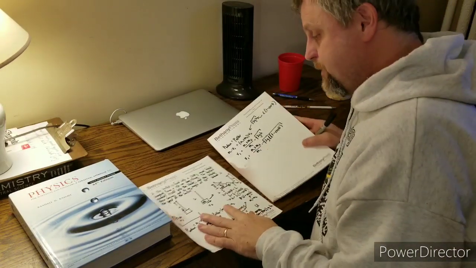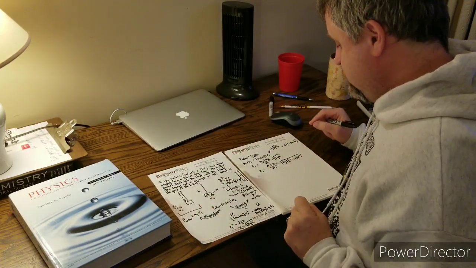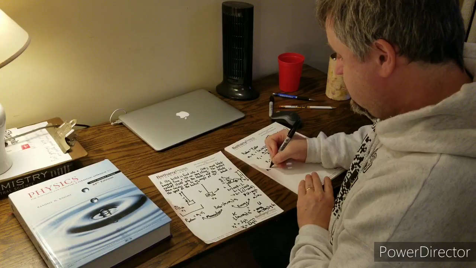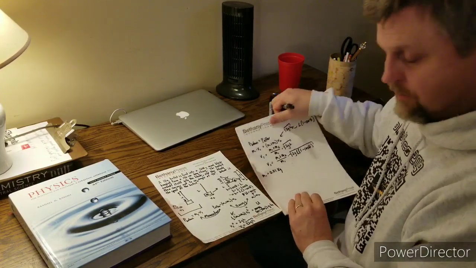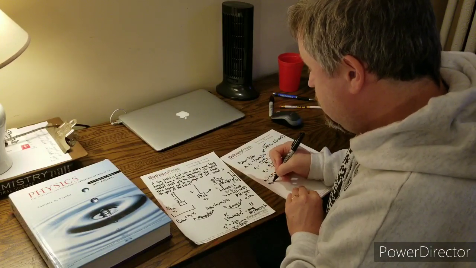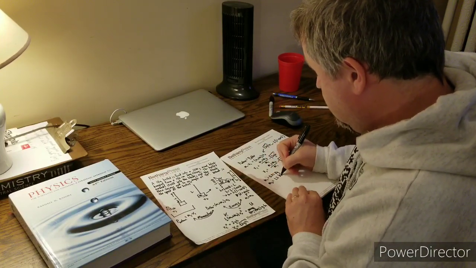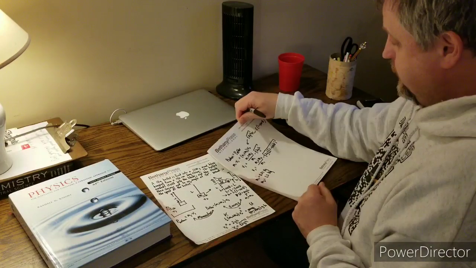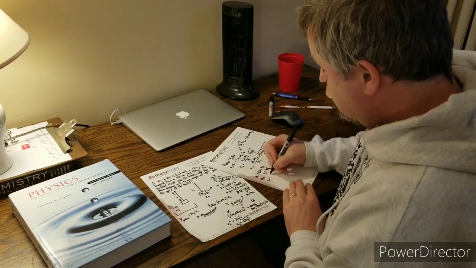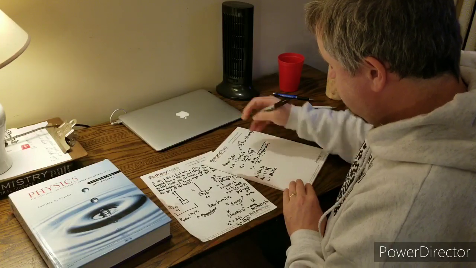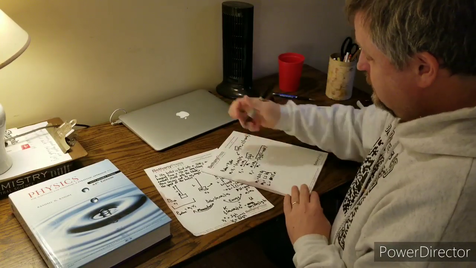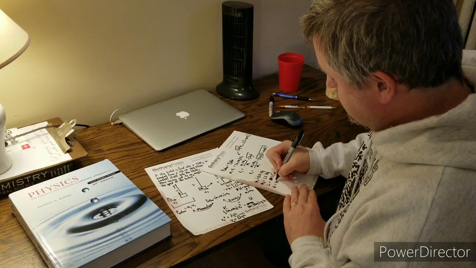And then we plug in some numbers here. We need to use kilograms. Mass 1 is 0.01 kilograms. Mass 2 is 1.2 kilograms. Our L is 1.5 meters, and our theta is 40 degrees.